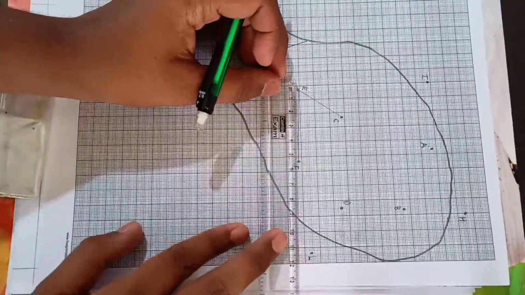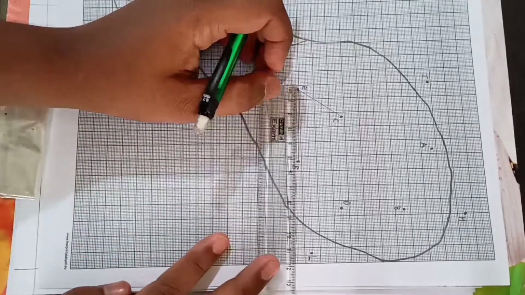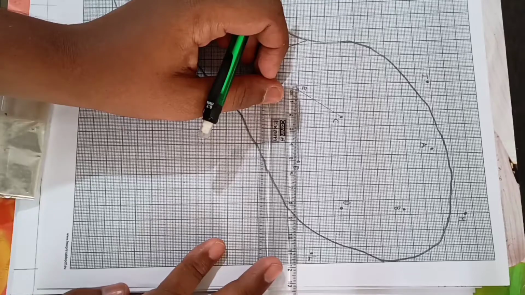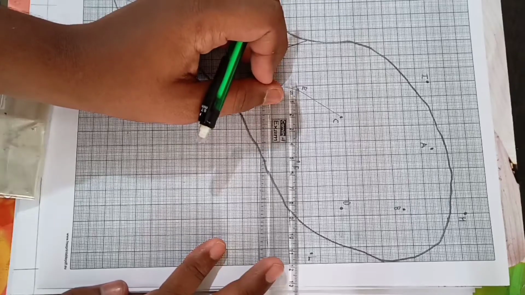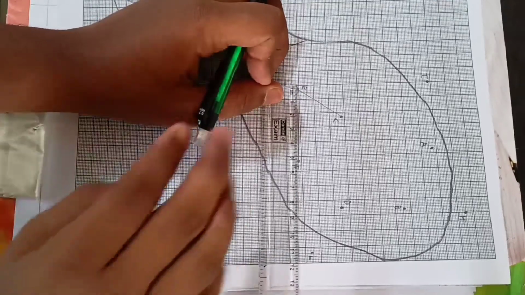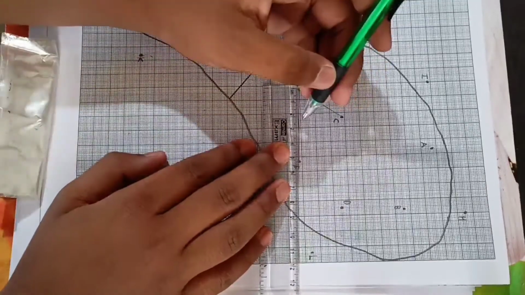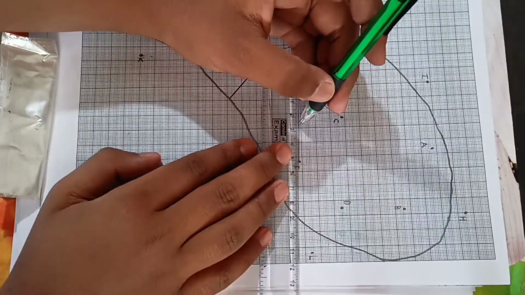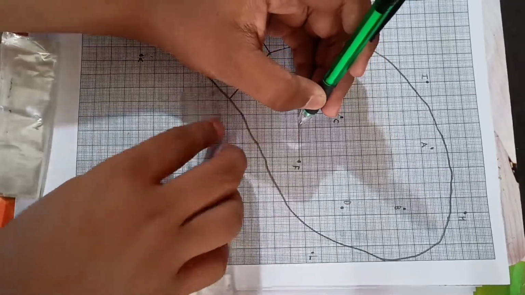So let's count how long it is. If you have figured it out, you can ask in the comment box. I will reply to you. This is 1 centimeter, 5. Okay, so it is total 5 centimeter only. So the center point will be 2.5. So it is here, 2.5 is here.